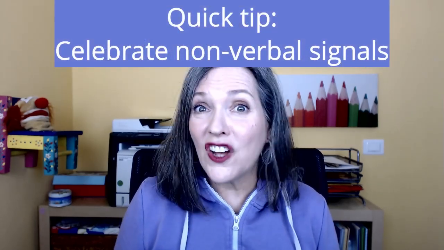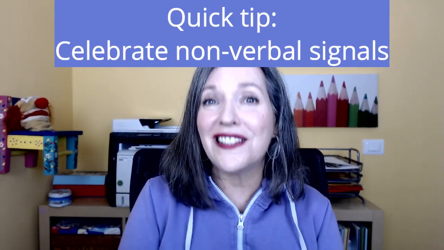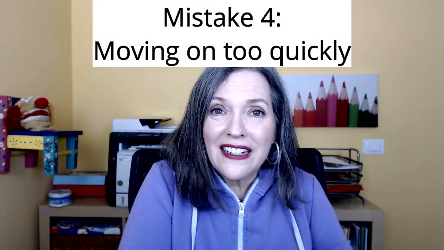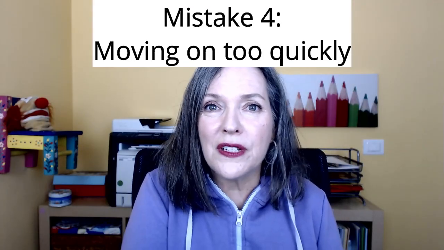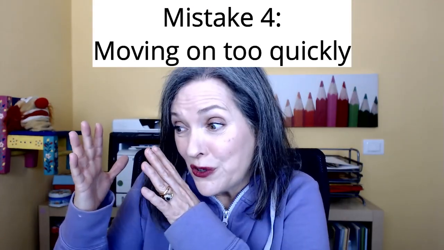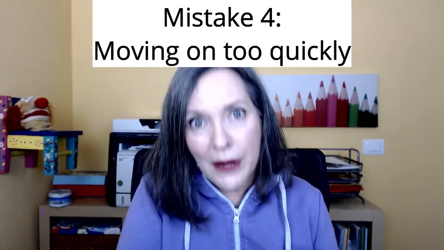Quick tip: celebrate gestures, eye contact, smiles and participation, because these are all signs of understanding. Mistake number 4, moving on too quickly. When something doesn't seem to work, we go to the next activity. We have a new idea. We shift into a different mode. But if children haven't fully understood the first part, the second part will only be that much harder.